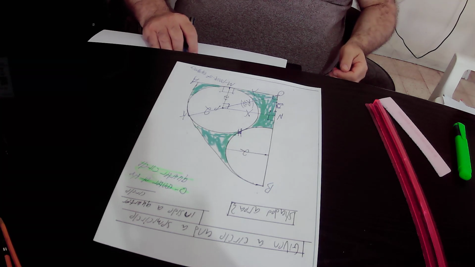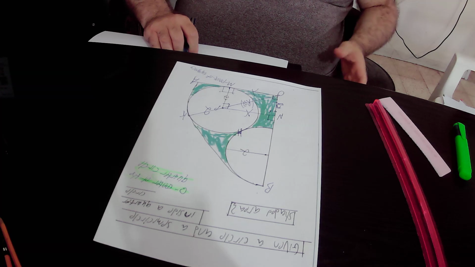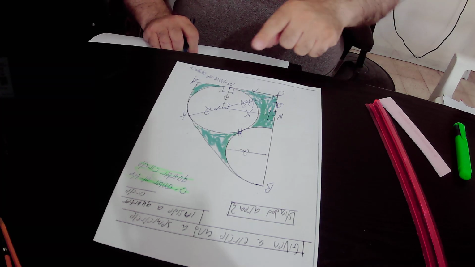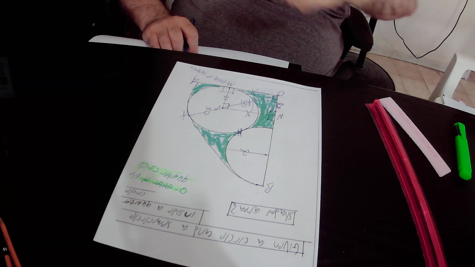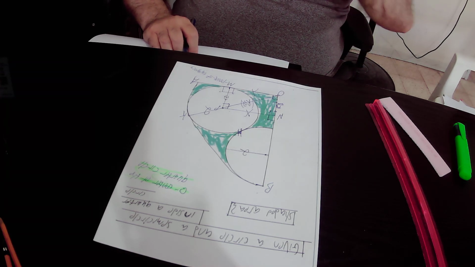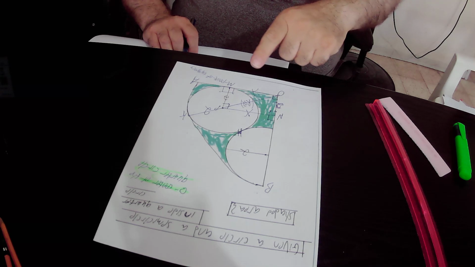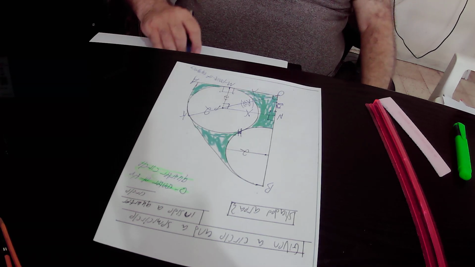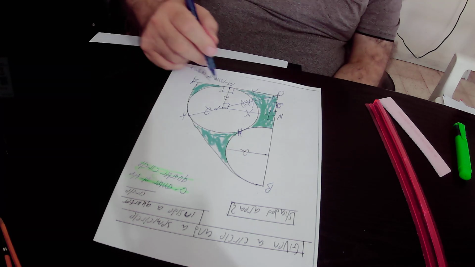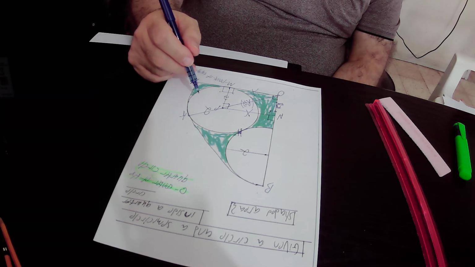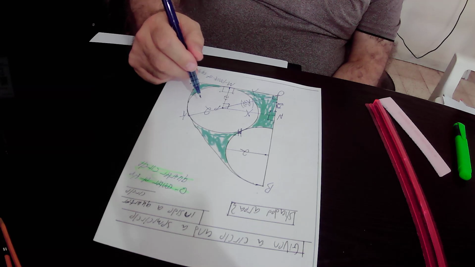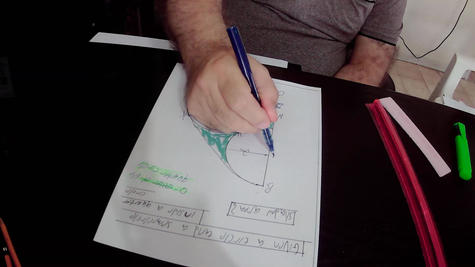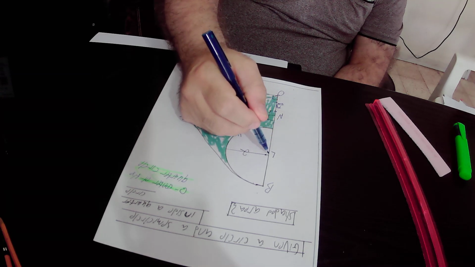And whenever you have an external tangency between two circular shapes, then the straight line that joins their centers together must pass through the point of tangency between them. So here we will define the center of the semicircle as point L. Point L is the center of the semicircle.